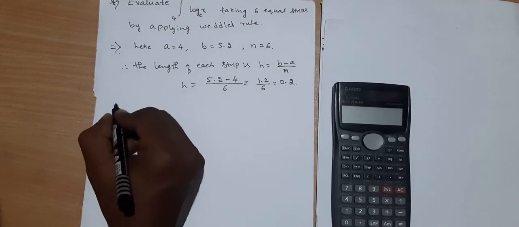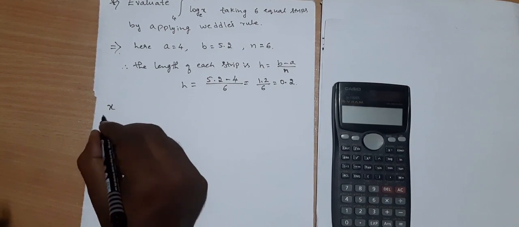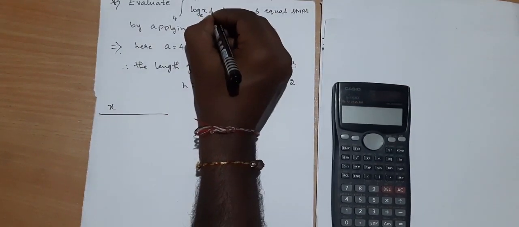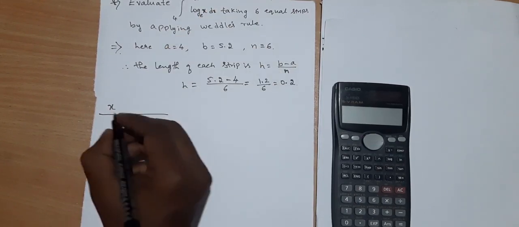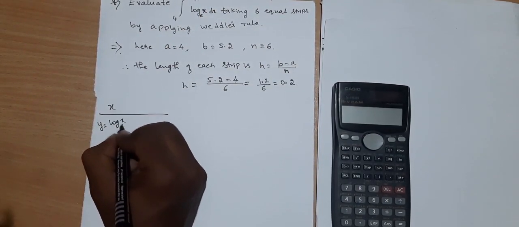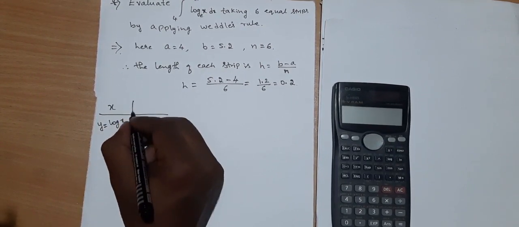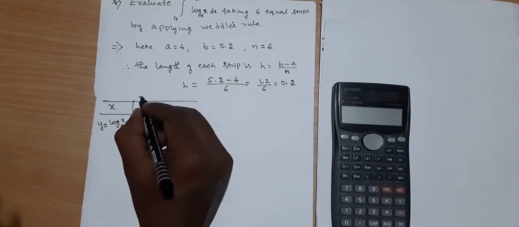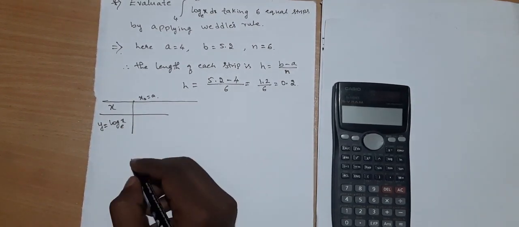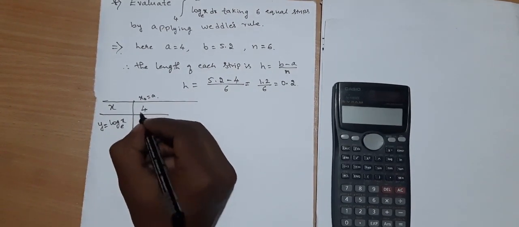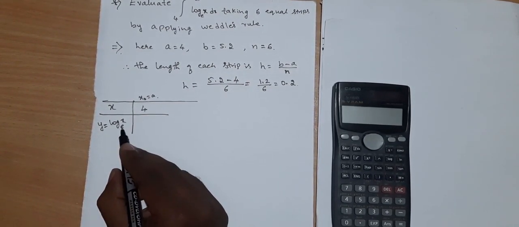Now construct the table. So x values, and here into dx. So what is y here? Y equals log x base e. So x naught equals a, right? So a, what is a value? It is 4. So how to find this? Calculator.